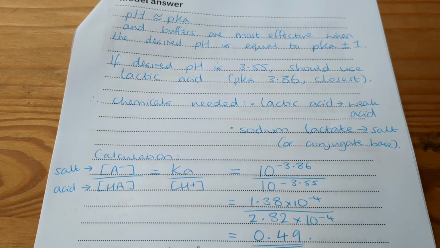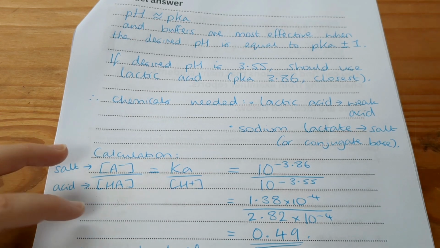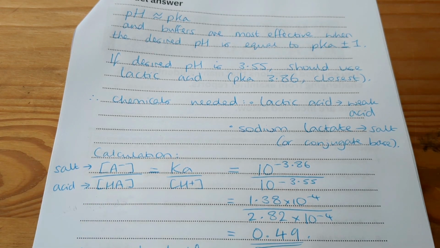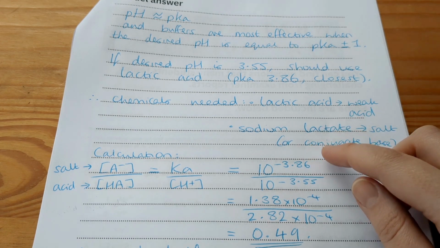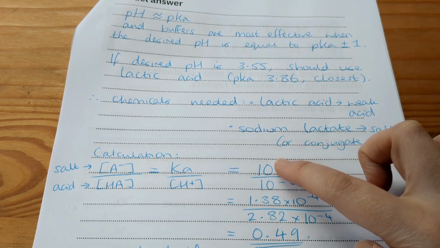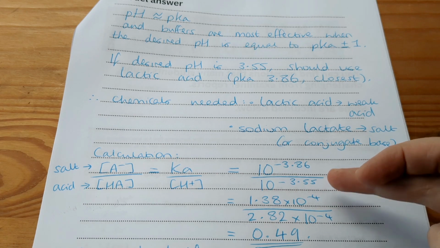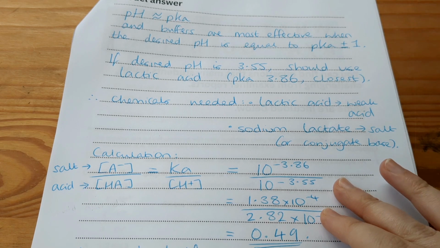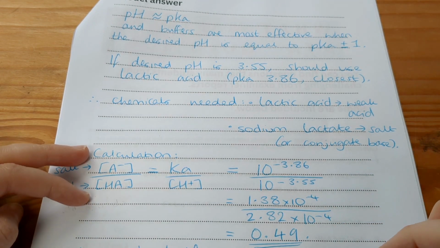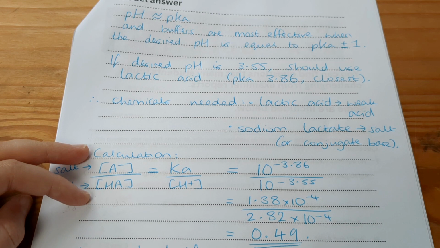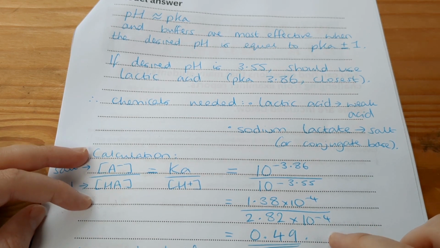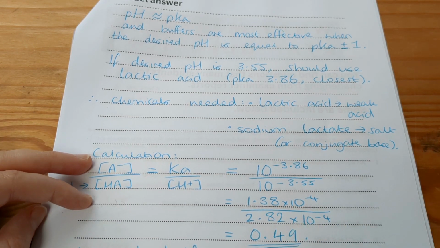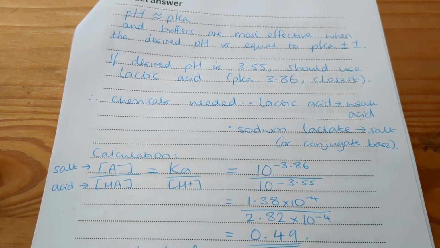Next we can move on to the calculation. So here's the expression that I mentioned earlier, and then to get Ka from pKa we do the inverse log, or in other words 10 to the minus the pKa value. Same thing for H plus as well, we can get that from the pH. We divide these numbers, and if this is the expression you use, you should come out with around 0.5. So that's saying that we need the salt concentration to be half that of the acid, which makes sense because a buffer needs an excess of the weak acid.